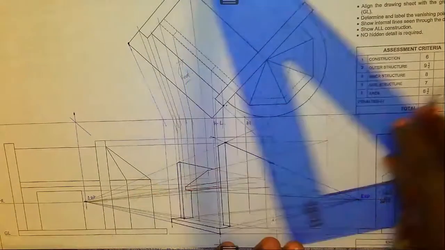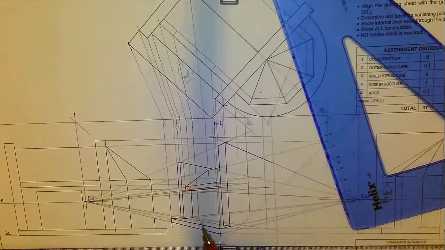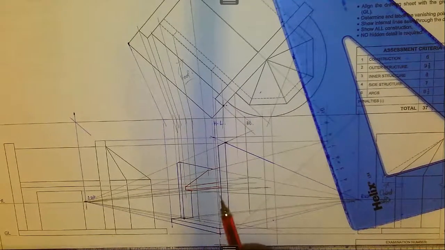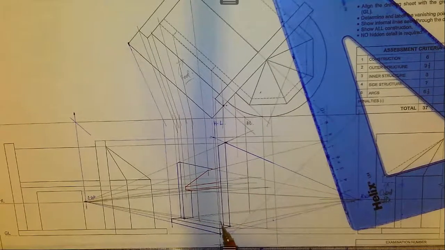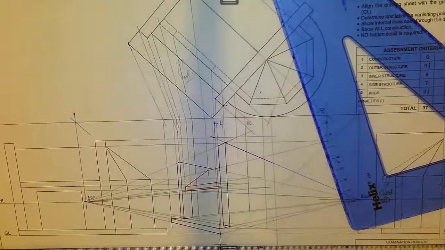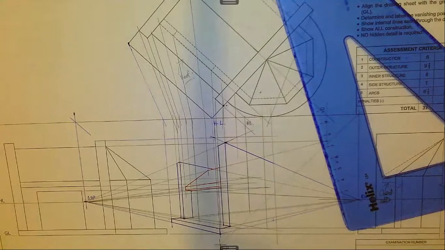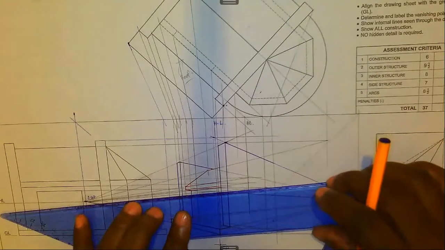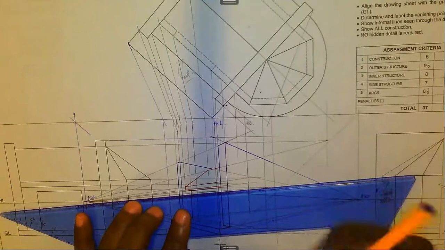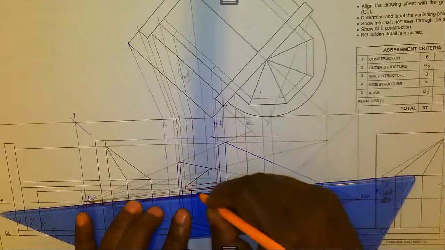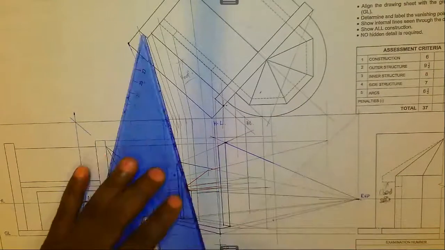Like that. So now we have got the definition of our opening. It's from here to there, to this point, and to that point. We can outline this. Like that. We'll take this one down.